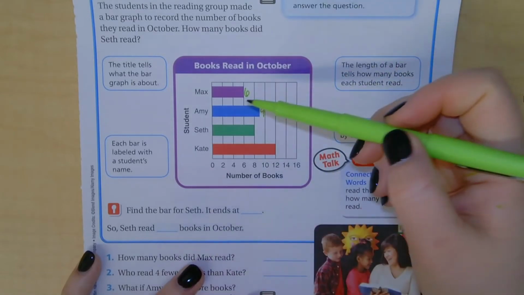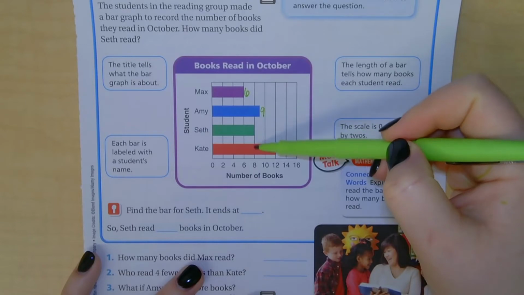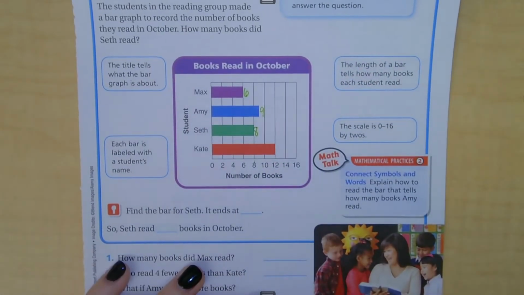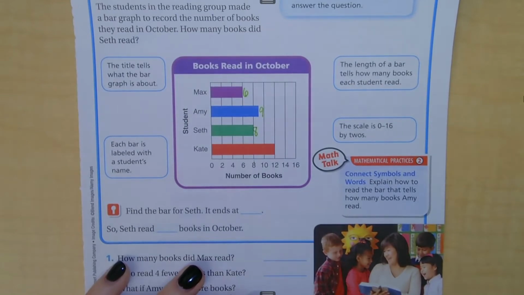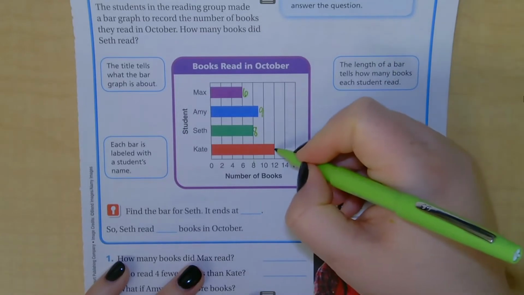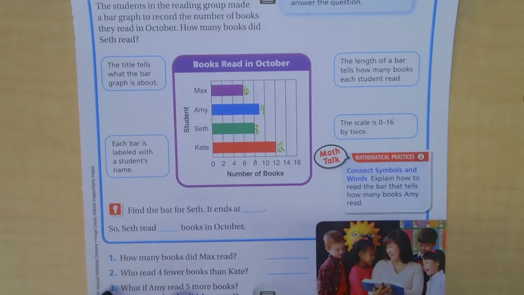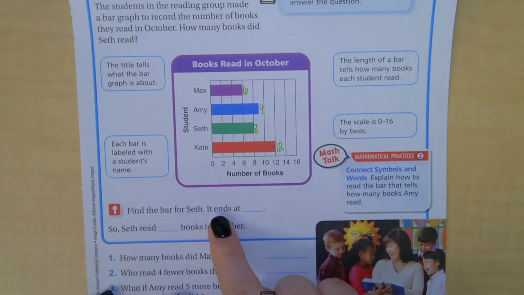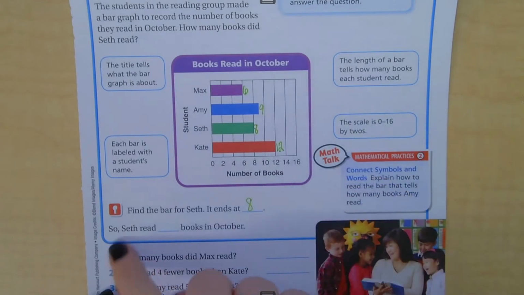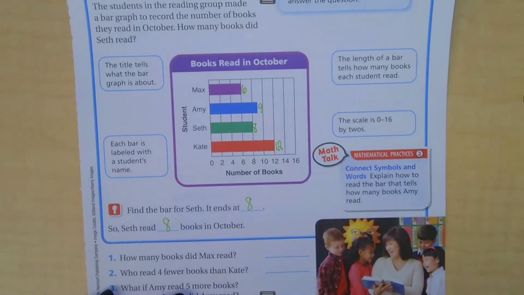Seth is our green bar, and Seth goes all the way to here, and I follow it down, and it's 8. So Seth read 8 books. And then lastly, we have Katie. Her red bar goes all the way to here. Katie read 12 books. Okay. Find the bar for Seth. It ends at 8. So Seth read 8 books in October.